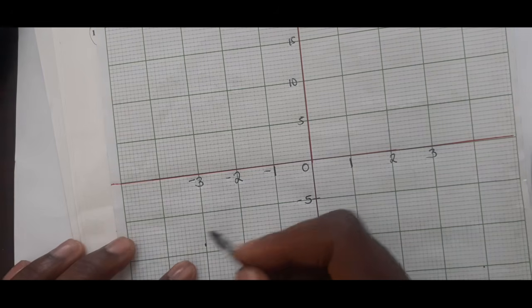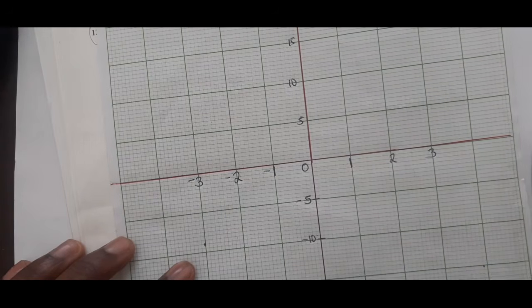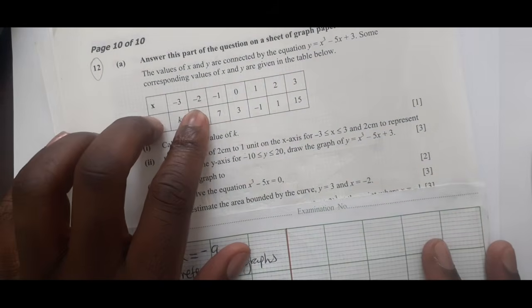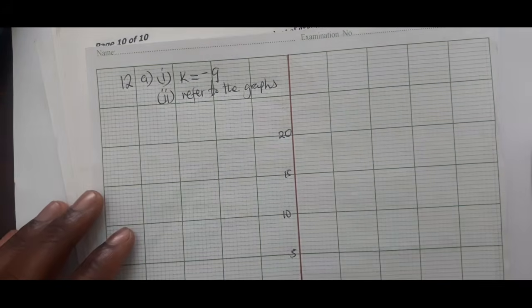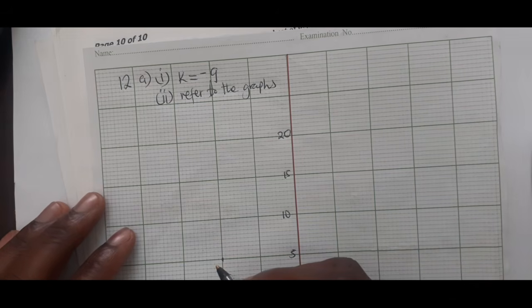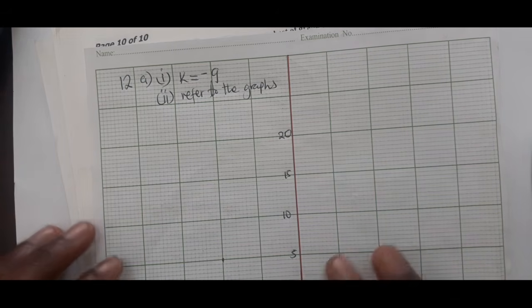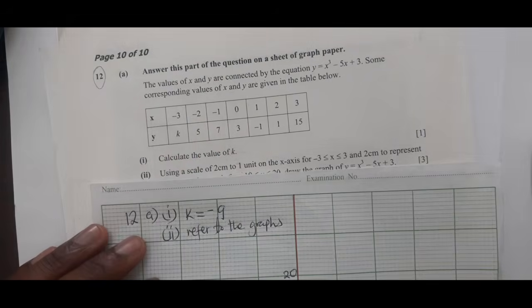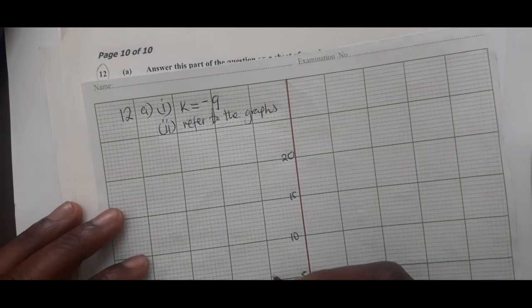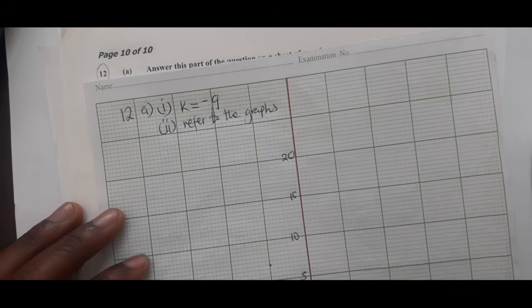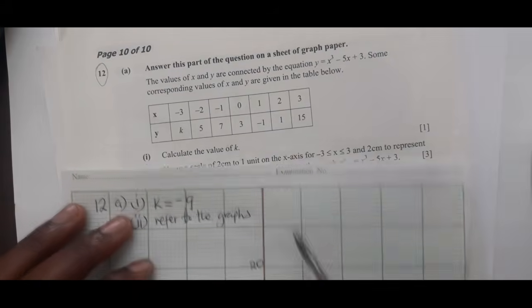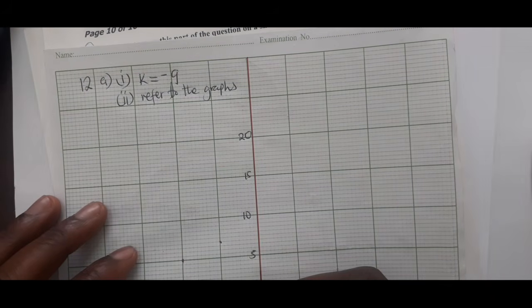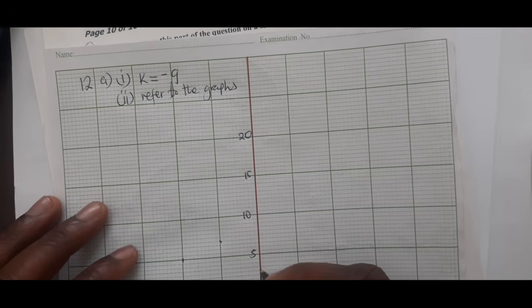You should know how to count. These two of these will give you a 1. So this is the point, followed by negative 2, 5. Negative 2, 5 is this point here. Then negative 1, 7. Negative 1, 7 is here. Then 0, 3. 0, 3. 1, 2, 1, 2, 3. This point here.